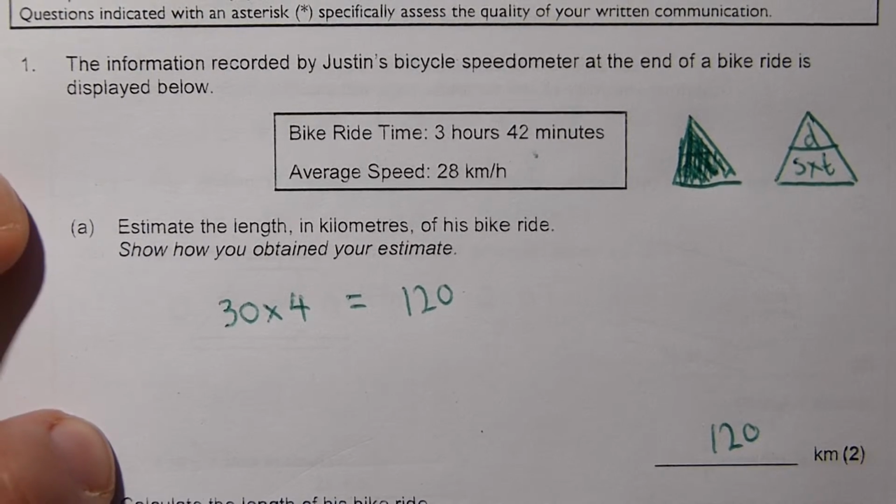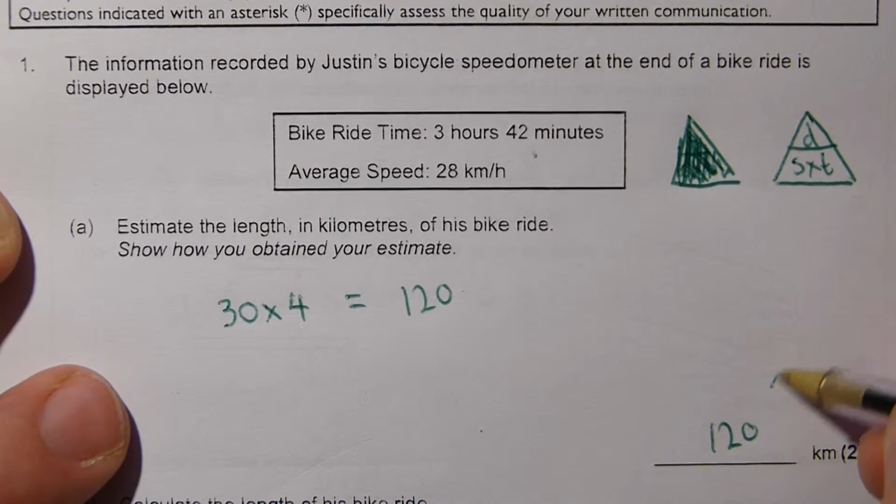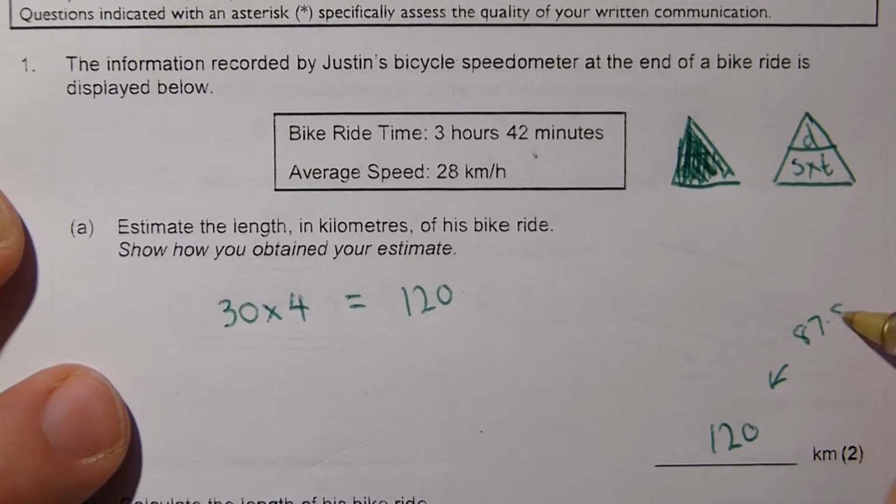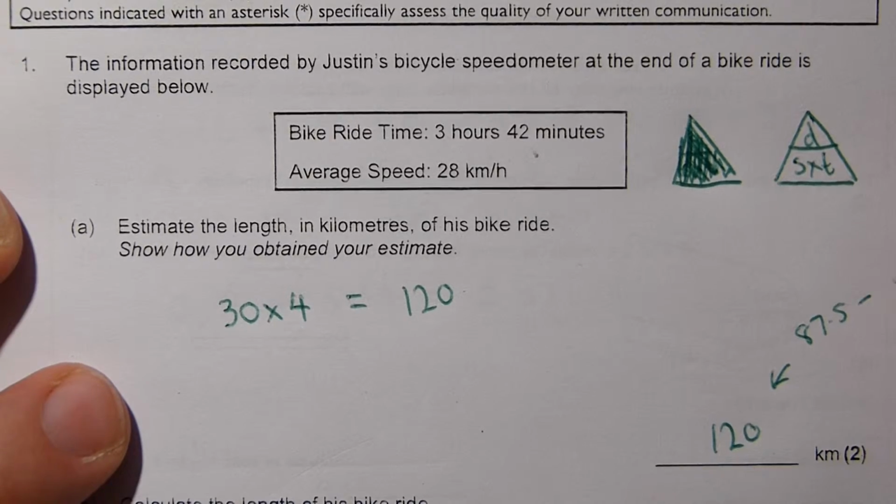You may have rounded the numbers differently here. You would get an answer for anything in the range between 87.5 all the way up to 120.